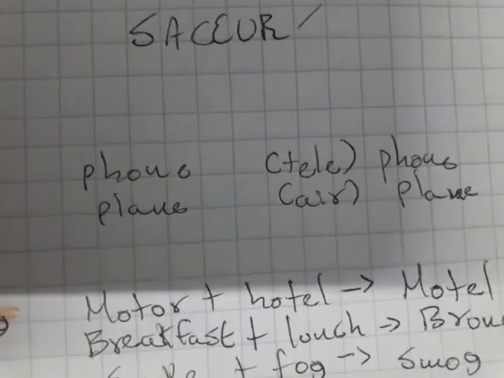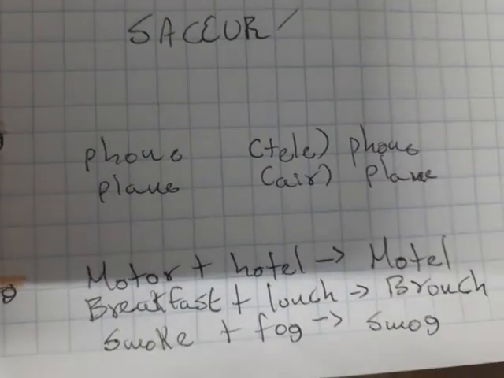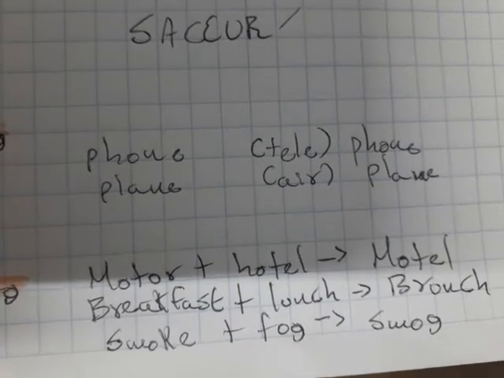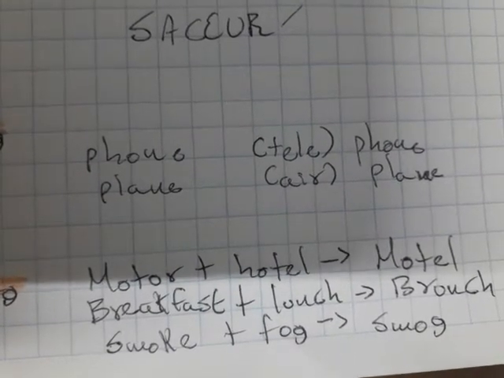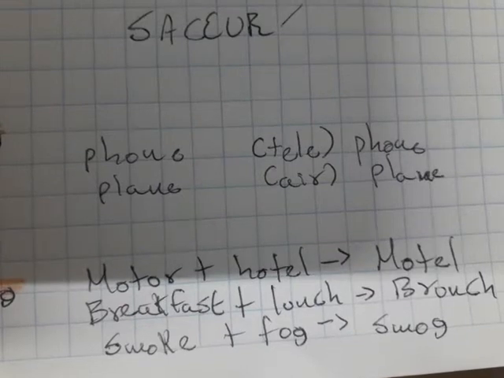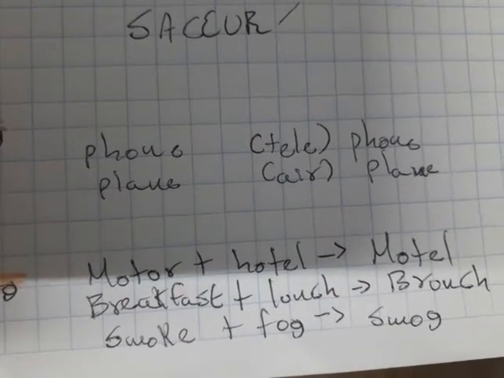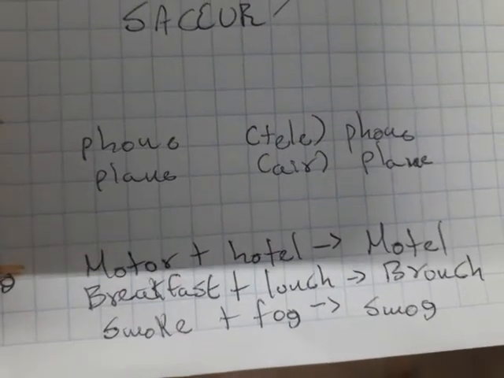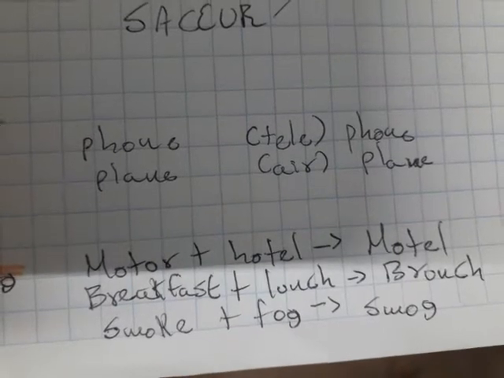Blending is a type of word formation in which two or more words are merged into one so that the blended constituents are either clipped or partially overlapped.